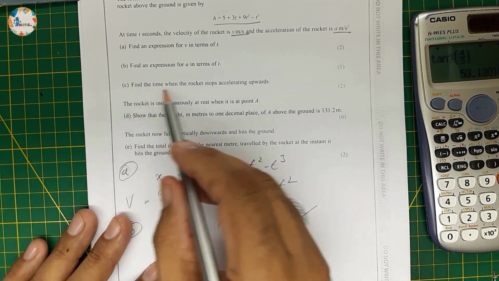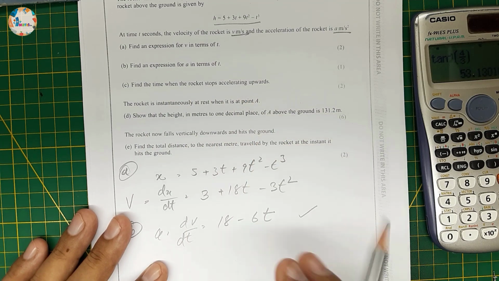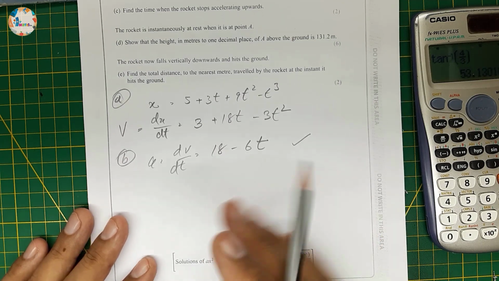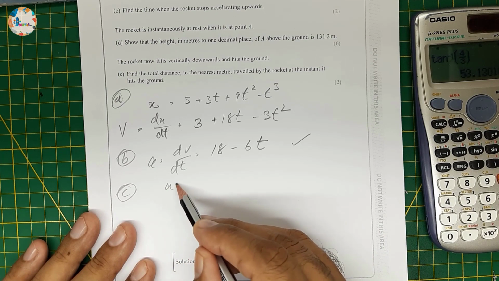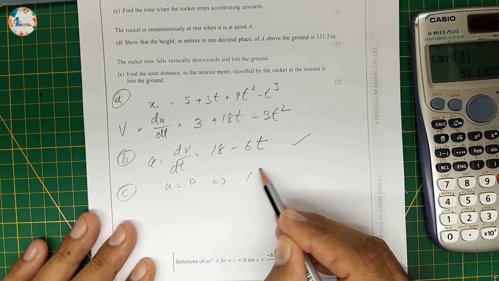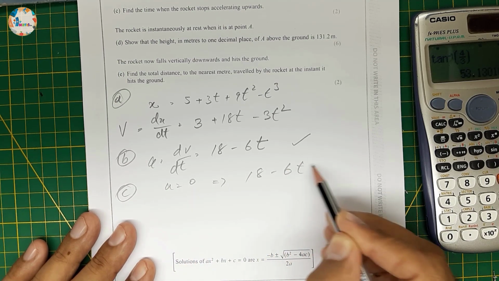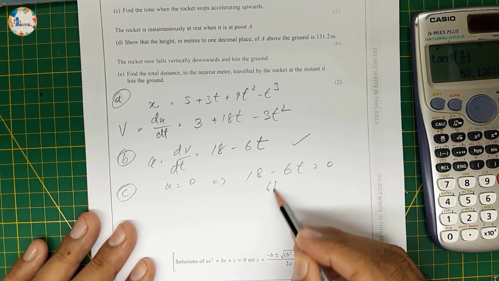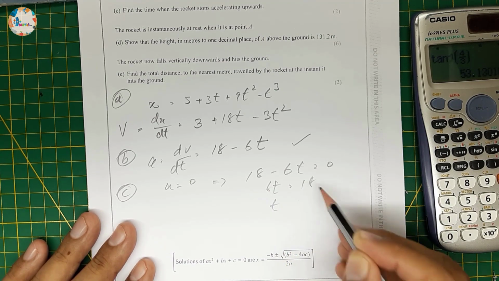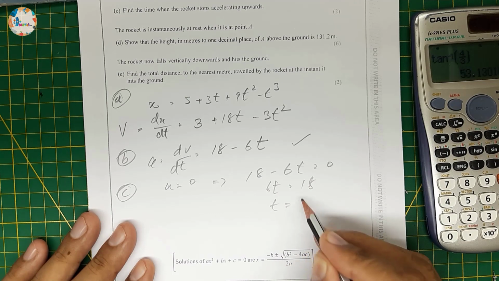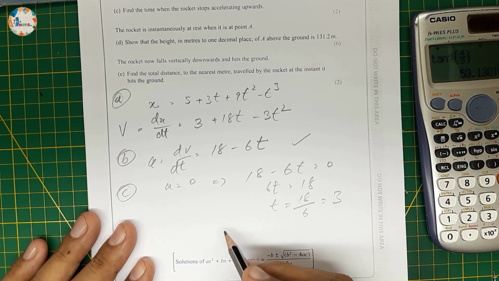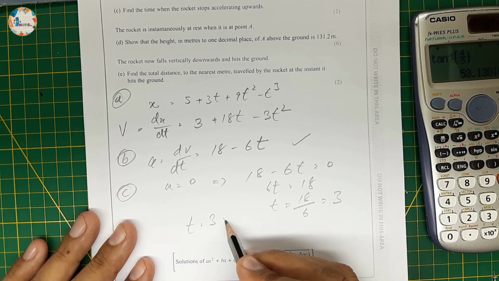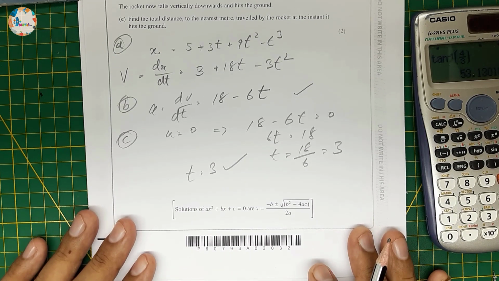Then C part, find the time when the rocket stops accelerating upward. So acceleration will be equal to 0, so a will be equal to 0. This implies 18 minus 6t is equal to 0. So 6t is equal to 18. This implies t will be equal to 18 over 6, which is equal to 3. So t is equal to 3 will be the time when acceleration will be equal to 0.